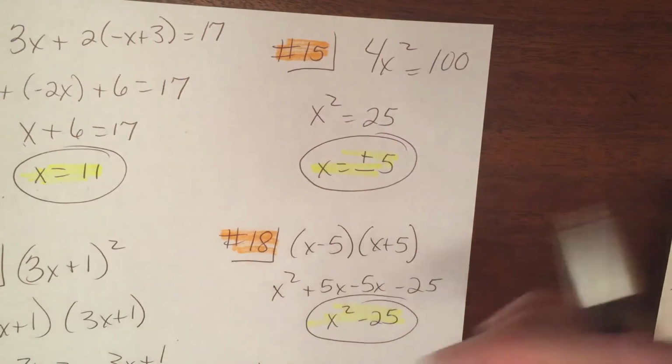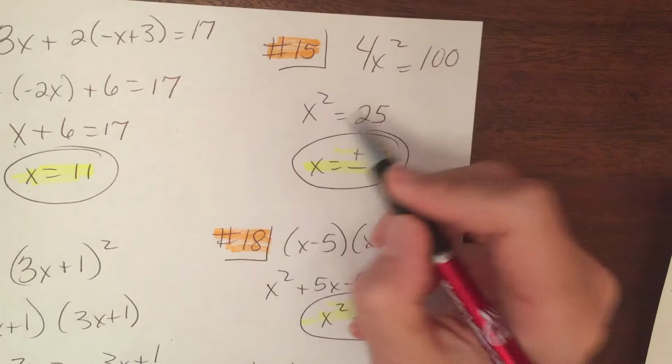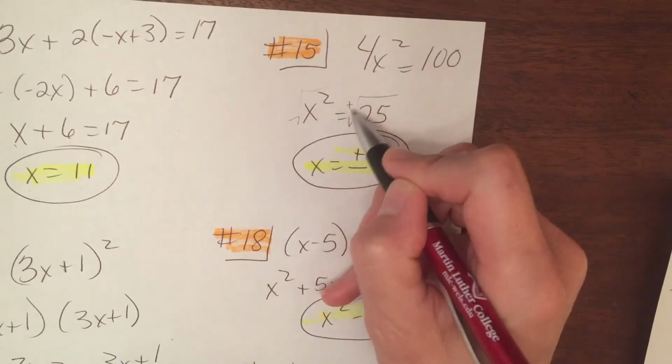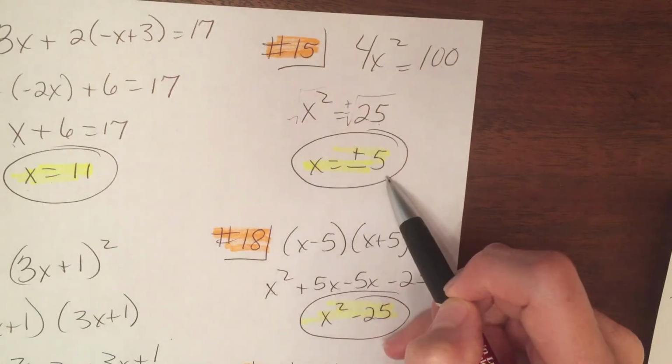4x squared equals 100. Divide both sides by 4. x squared equals 25. Square root both sides. And remember, I need the positive and negative root. x is equal to plus or minus 5.